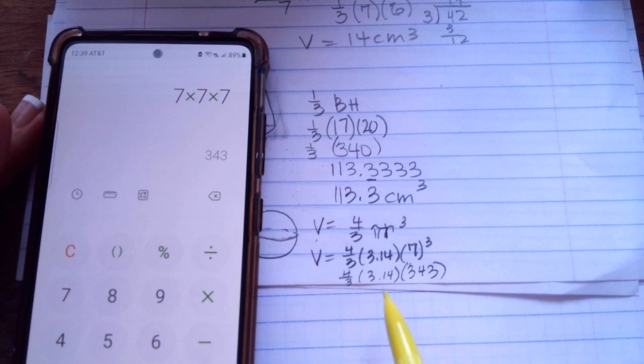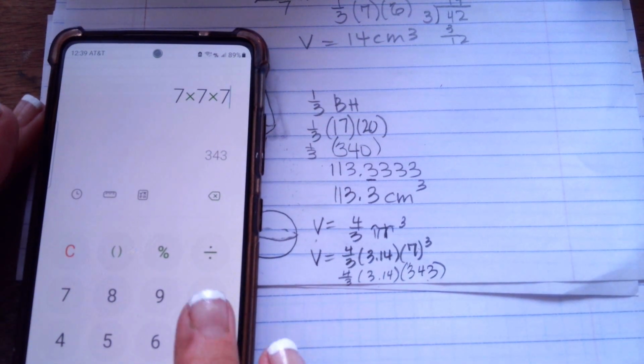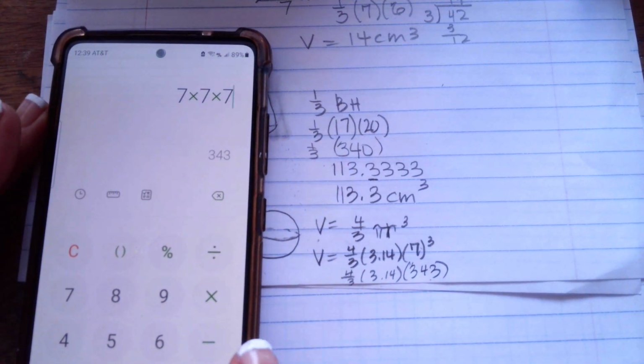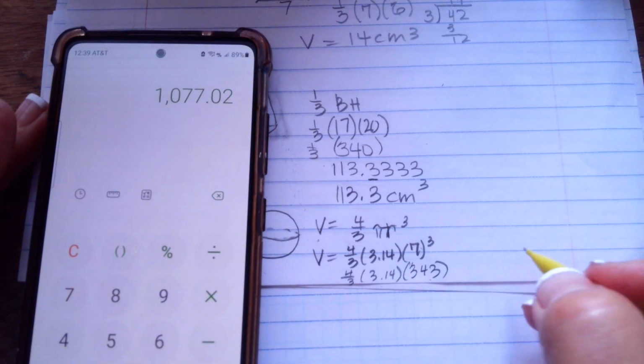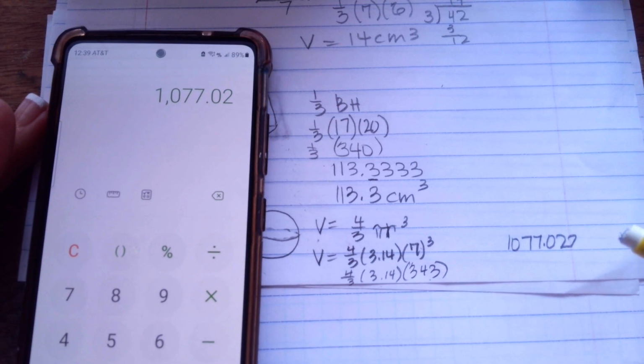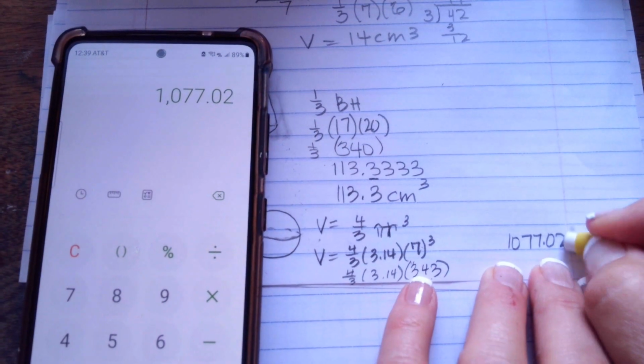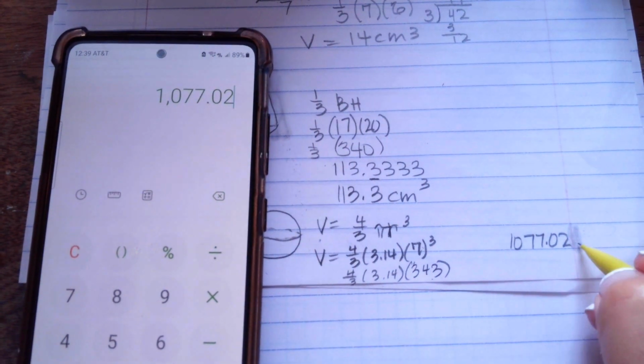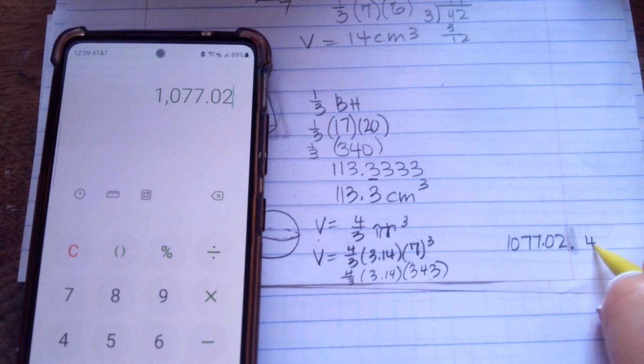So I'm going to do these two, which is 343 times 3.14. That gives me 1077.02, and we're going to multiply that by 4/3.